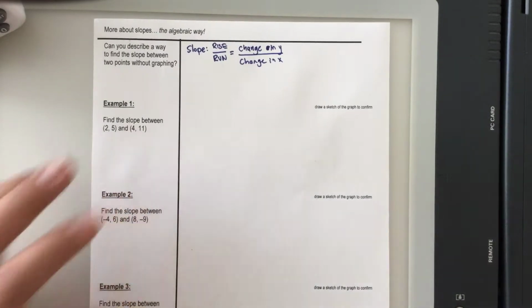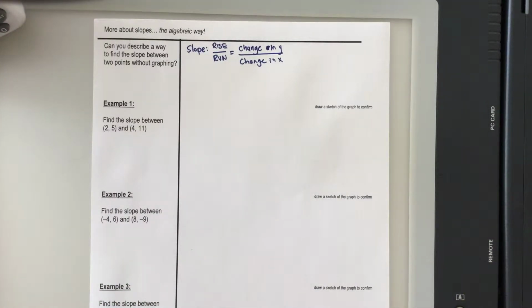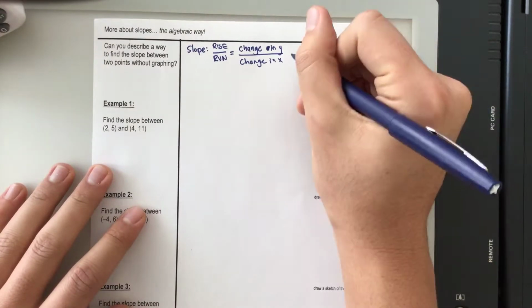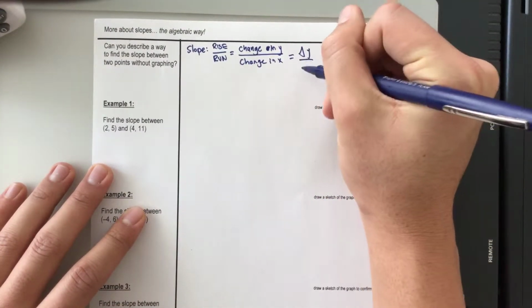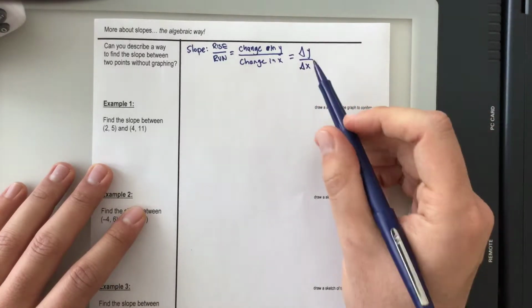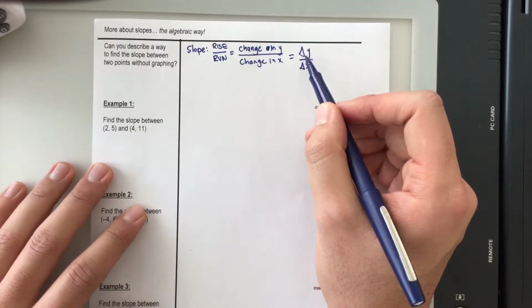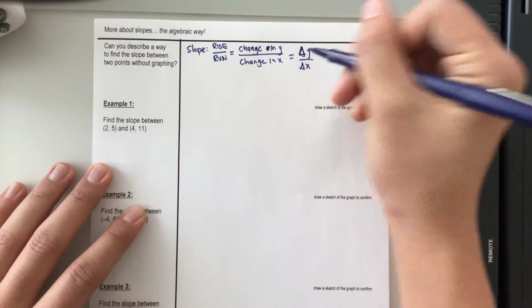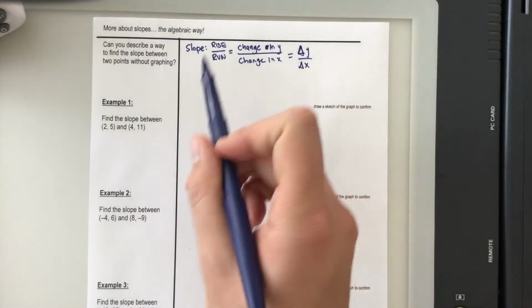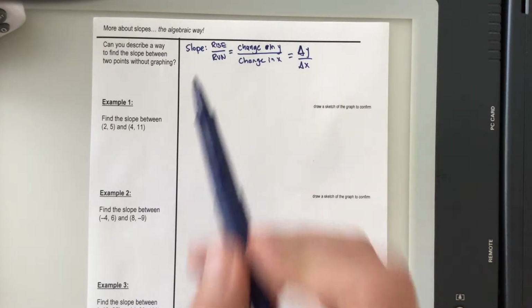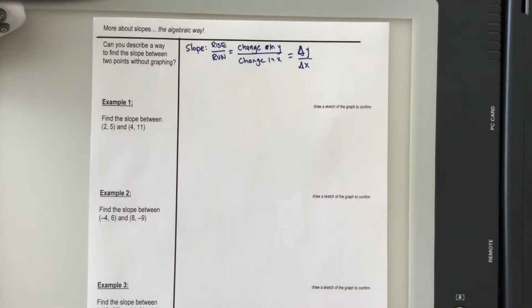So slope is rise over run, change in y over change in x. Another way to write that is delta y over delta x. This triangle is representing the change in. That's a bad triangle. So delta y over delta x. All of these things are saying the same thing. If anything, just try to remember rise over run.